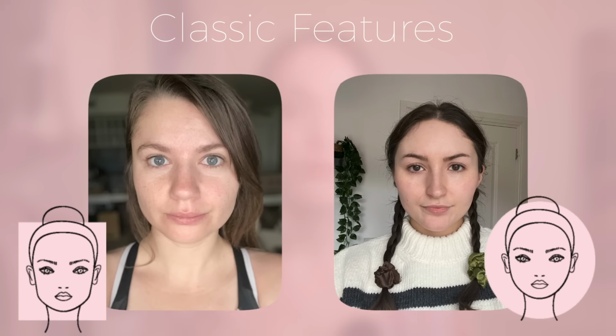Classics tend to have medium and balanced facial features. The keyword is slightly, so if you are slightly square, slightly rounded, and so on, that's a key indicator of classic essence. They tend to have a square or a round face shape, which is of a moderate length, so it's not notably short. So like a slightly long, squarish, roundish face shape.